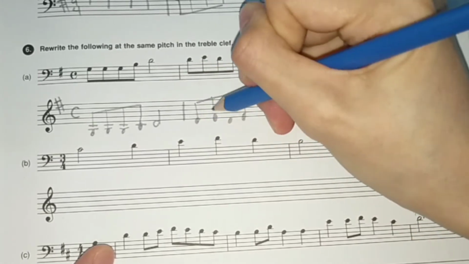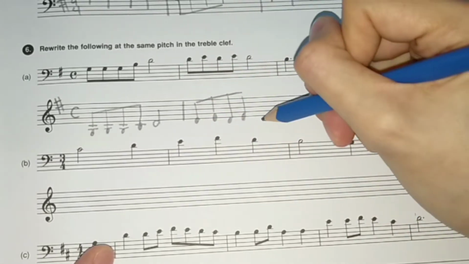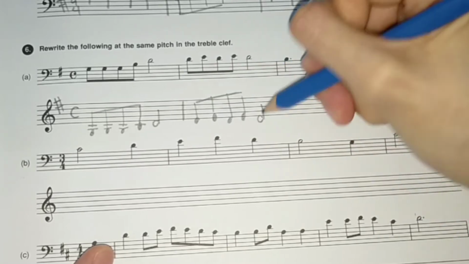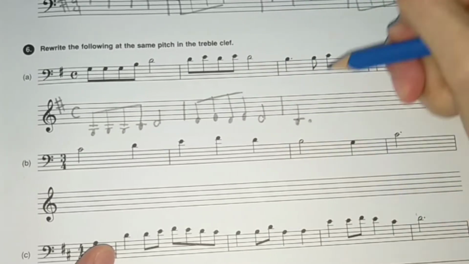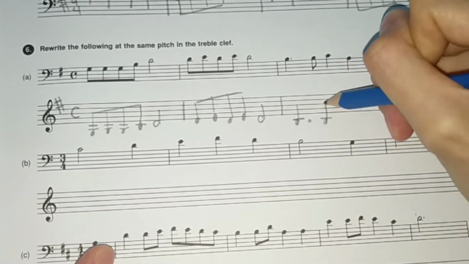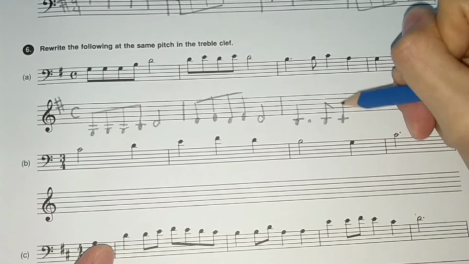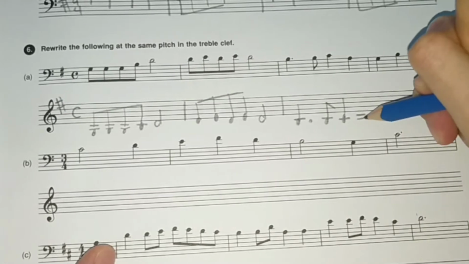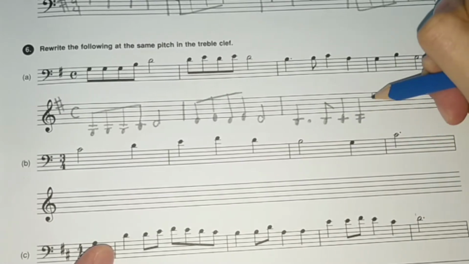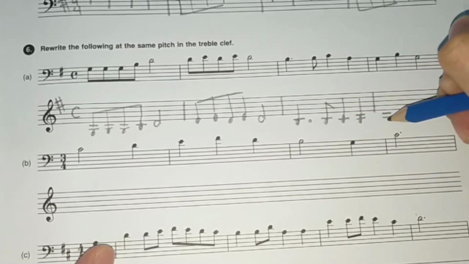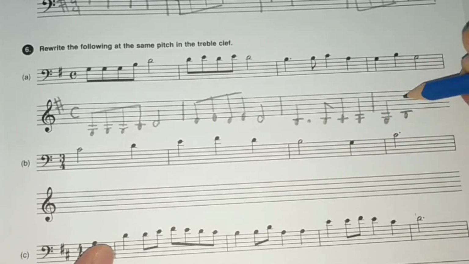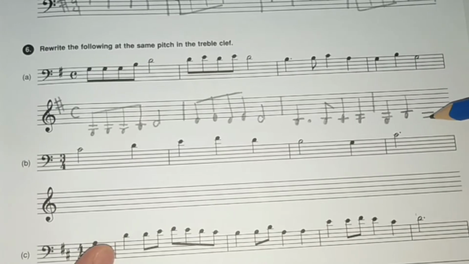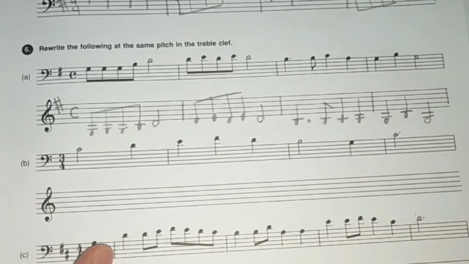So we just actually need to copy and write below, it will be neater. D, B below middle C, and then another B, middle C, this is A below middle C, 2 lines. G, 2 lines on the space, B here, and G like this.